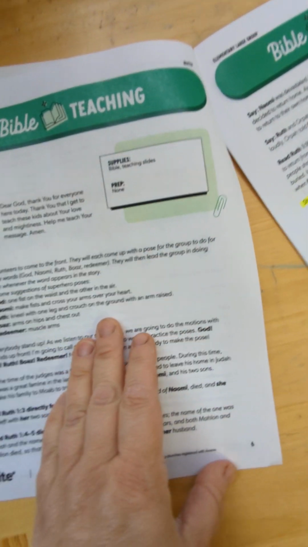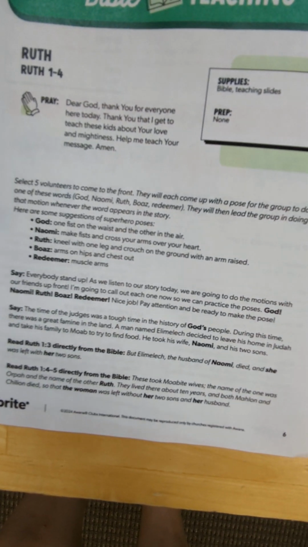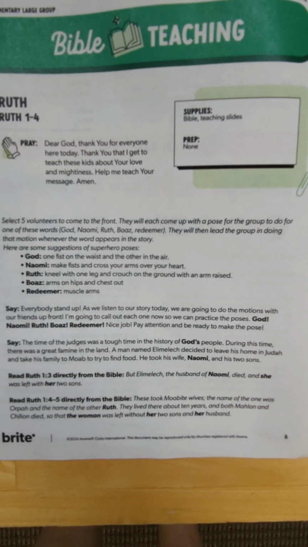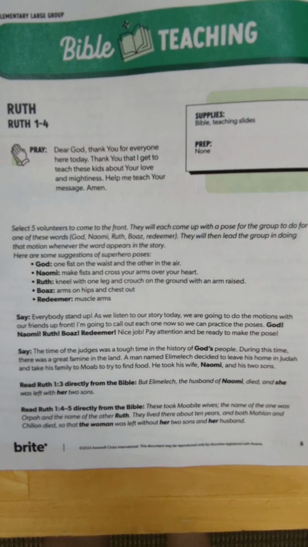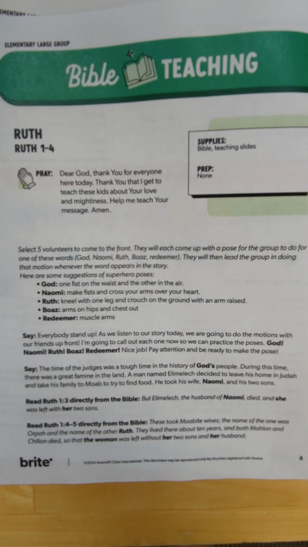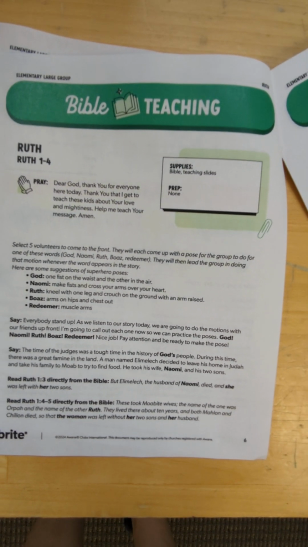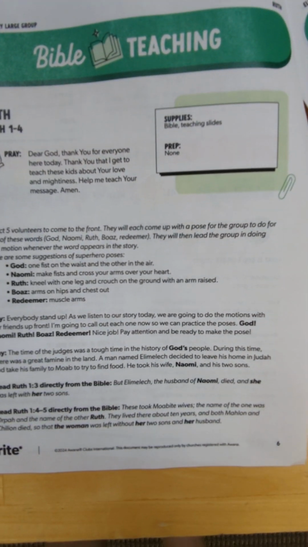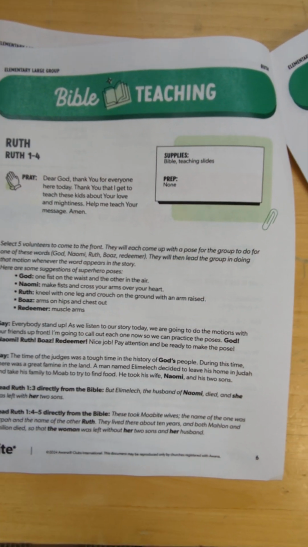So then we have our Bible teaching, which there are no materials for this week, so we always pray us in. And then they are going to come up with a pose for each of, you're going to select 5 volunteers. I would recommend you keep those 5 volunteers the same. Have them pre-chosen in your head. I recommend choosing the older kids to get them involved with this.